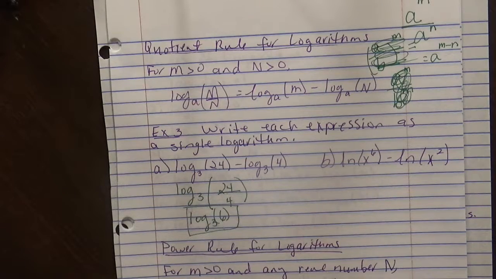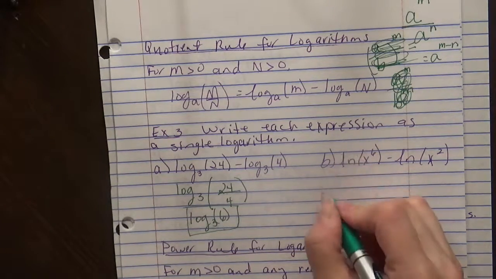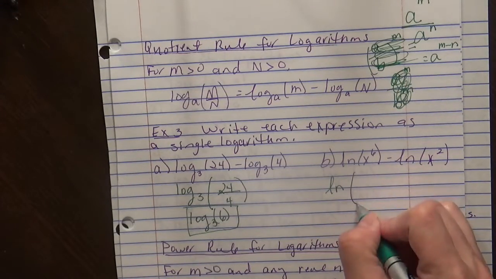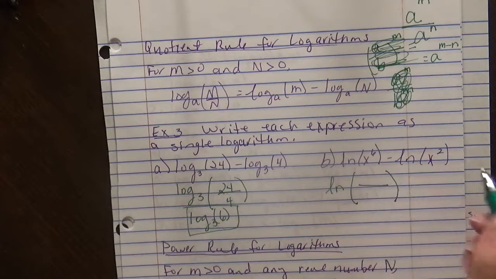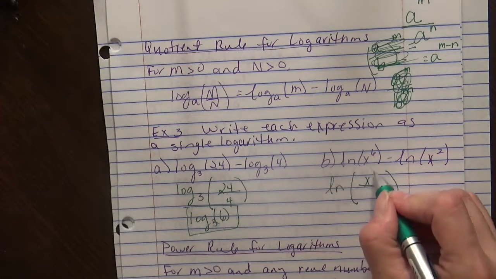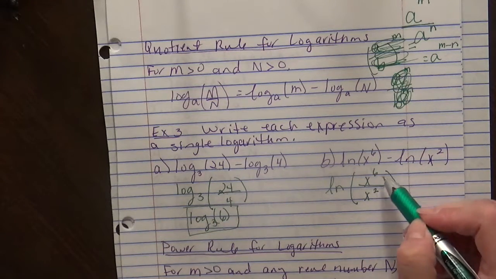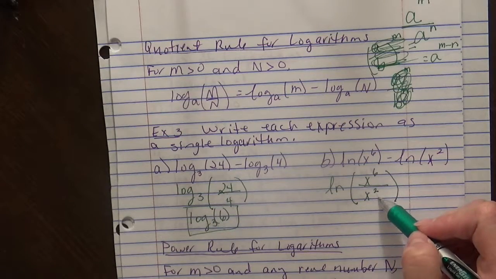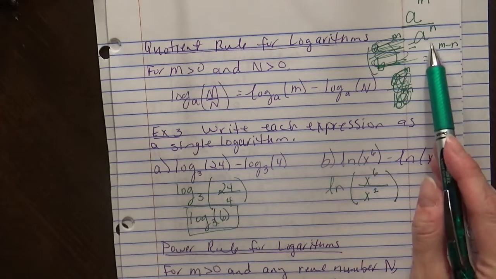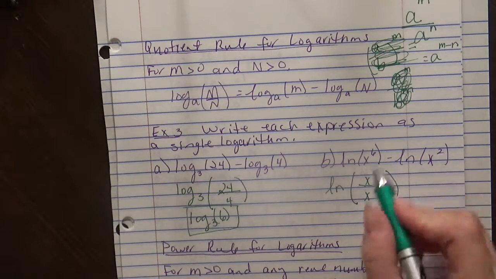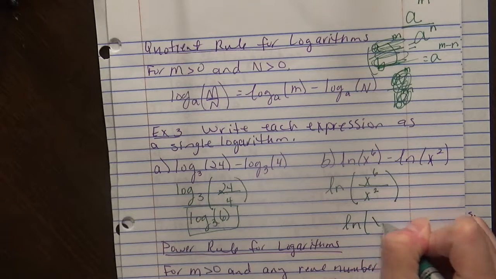For part B, natural log of x to the 6th minus natural log of x squared. To put these into a single logarithm, we're going to do basically the same thing. Where they're being subtracted, so we're going to have a fraction inside our log function, and the numerator is going to be x to the 6th. The denominator is x to the 2nd, and it does need to be simplified. x to the 6th over x to the 2nd. We get to use that same exact rule that I talked about up here. They have the same base. So the rule is we keep the common base and we subtract our exponents. So we have natural log of x to the 4th power.